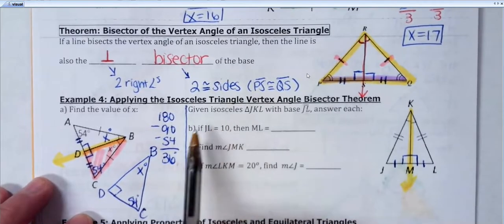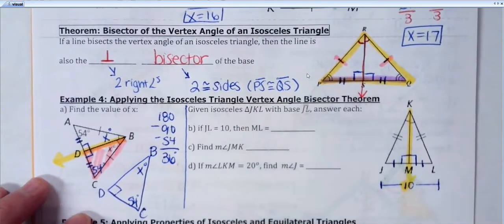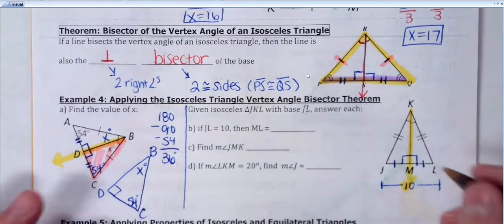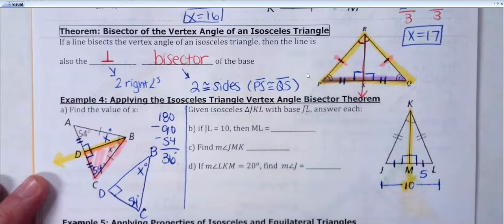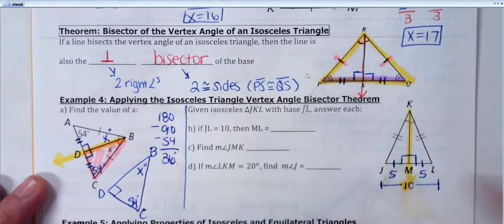And let's see, it says J to L is 10, so all the way across the base is 10. Could you just tell me, just raise your hand, what would the length of the segment from M to L be? 5. How'd you get 5? Yeah, exactly. So we're just going to cut that in half. So J to M and M to L, both of those would be 5.